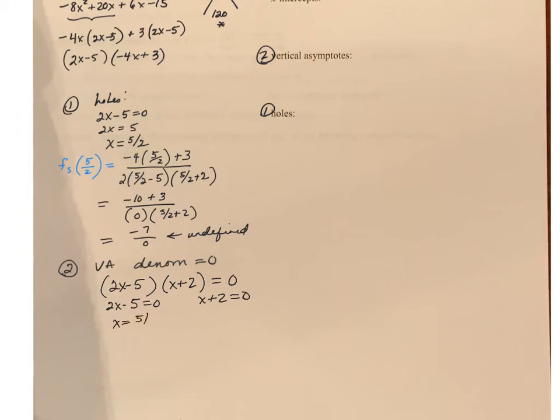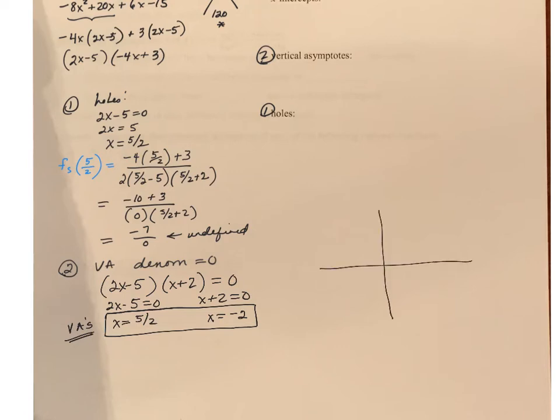So x equals 5 halves, and x equals negative 2. These are my vertical asymptotes. Okay, now we can go back and take a look at what happened with our hole. Notice something here. If I graph this, I have a vertical asymptote at negative 2, and I have a vertical asymptote at 5 halves, which is the same as 2.5. So this is 2, this is 3. Here's a vertical asymptote at negative 2, and a vertical asymptote at 5 halves. Well, notice that our hole was at 5 halves.